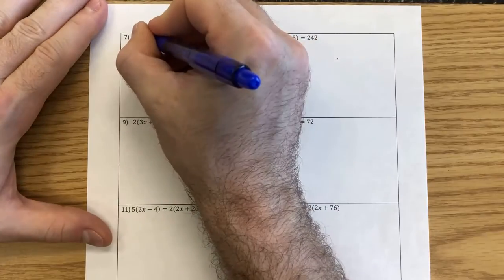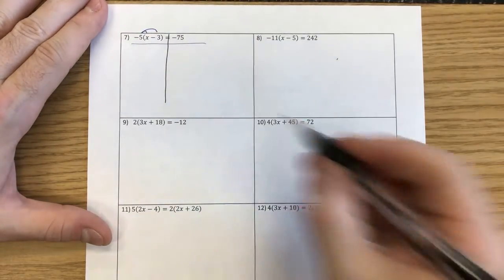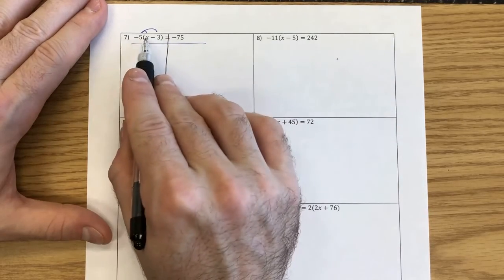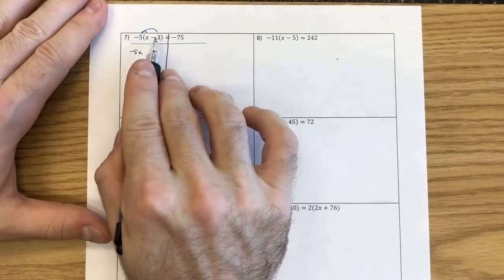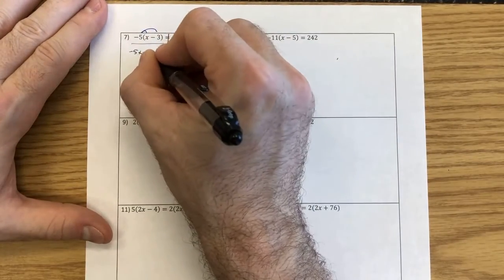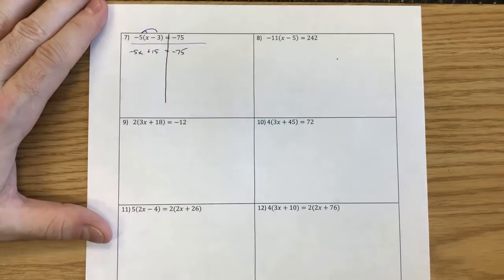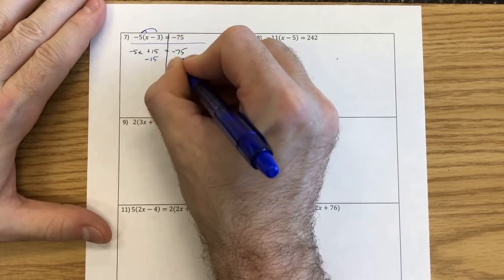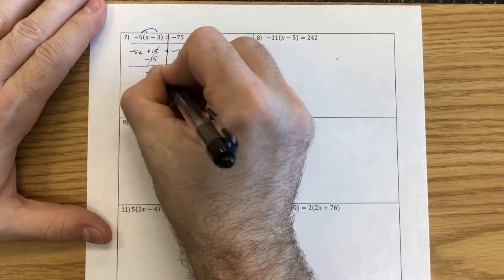My first step is to distribute the negative 5 like I would distribute anything else. Everything inside the parentheses gets multiplied times that negative 5. So x times negative 5 is negative 5x. Negative 3 times negative 5 is positive 15. And then I go through my series of steps like I've always done by isolating the term. Minus 15 cancels out that 15. And I'm left with negative 5x.